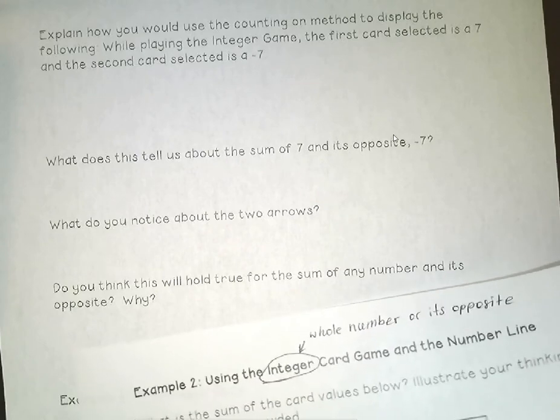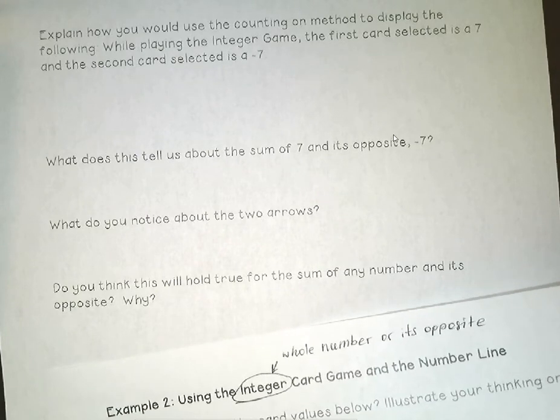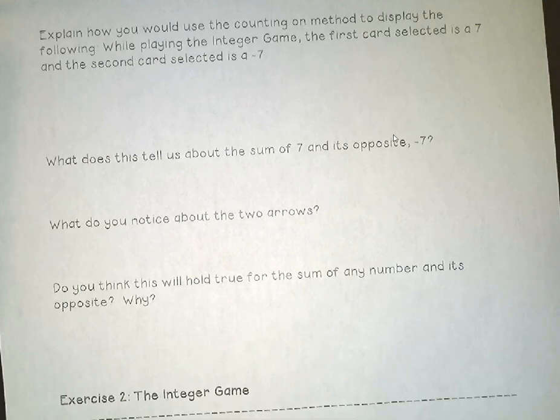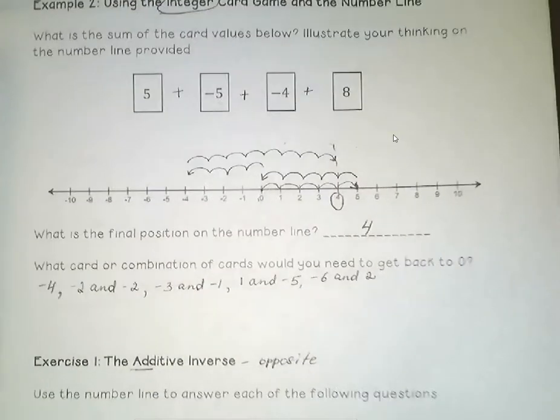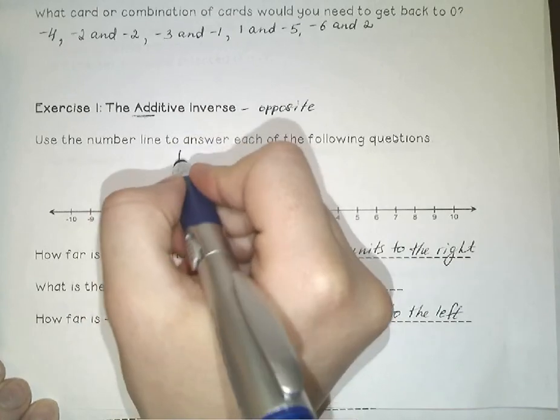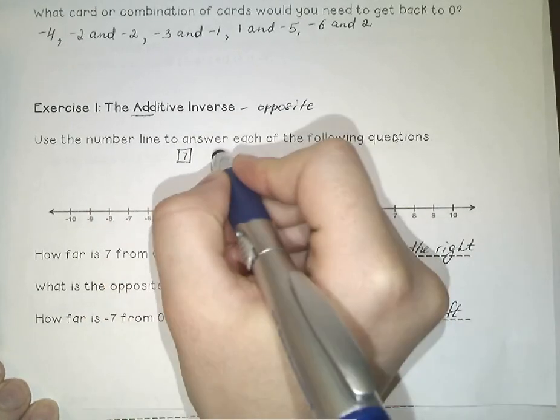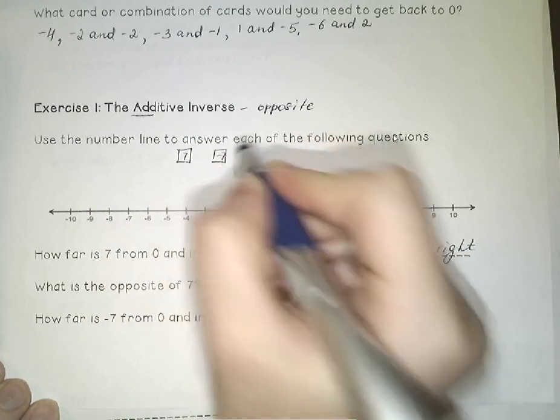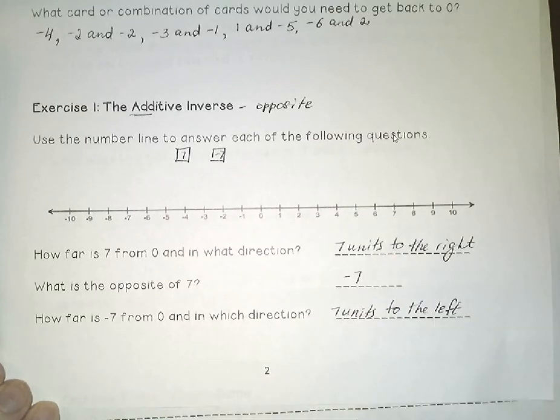Next question. Explain how you would use the counting on method to display the following. While playing the integer game, the first card selected is a 7 and the second card selected is a negative 7. Let's take a look at the number line first and then we will record it in writing. Here is our number line and we have two numbers, 7 and negative 7. I need to see what their sum is going to be using the counting on method.